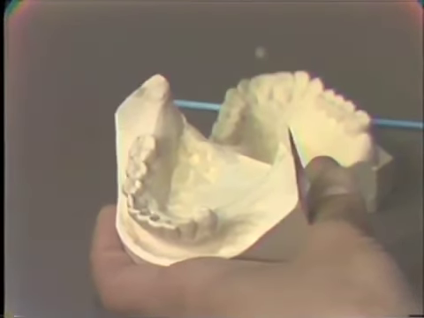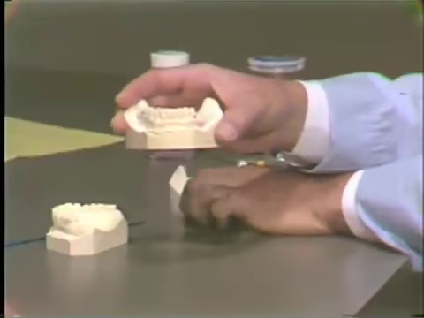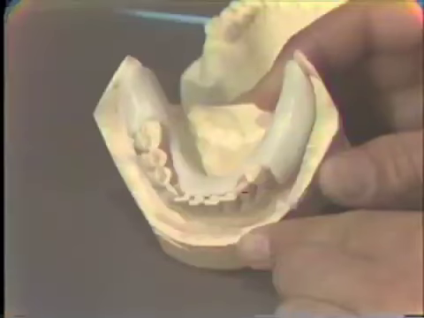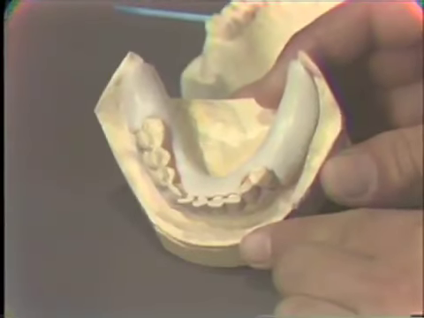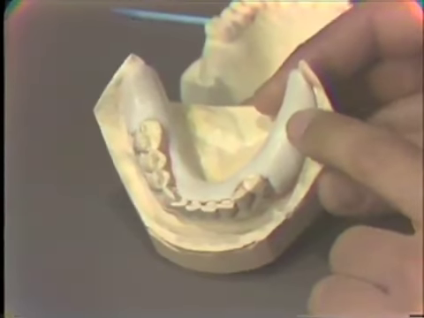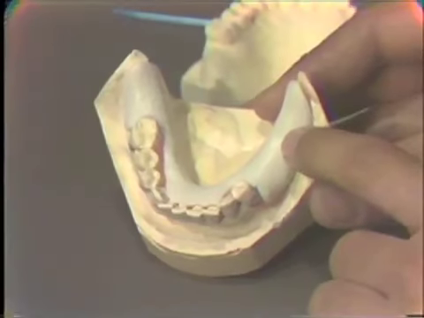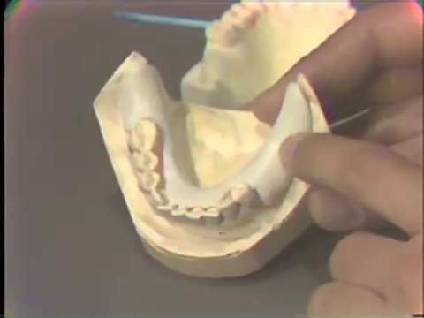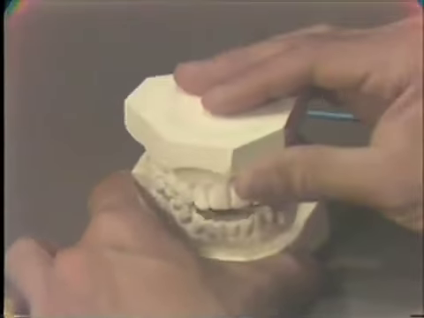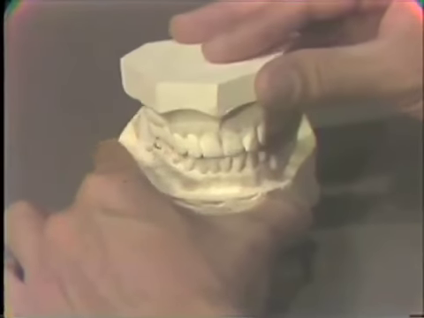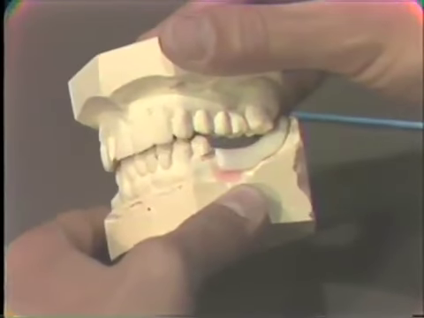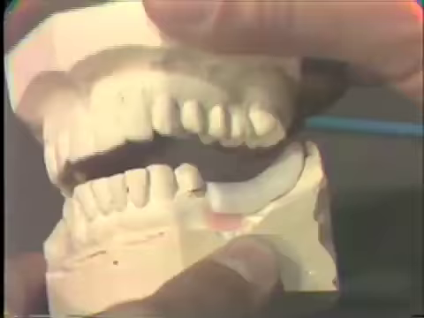So to alleviate this situation, we must construct a jaw relation record base. This record base will help support the occlusion in the partially edentulous area, particularly this area. Now, you can see that we can put a wax stop there, and when we take our bite relation from the mouth, the cast will be supported in this posterior area, and the tendency to rock will be eliminated.